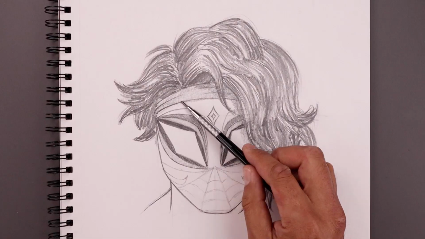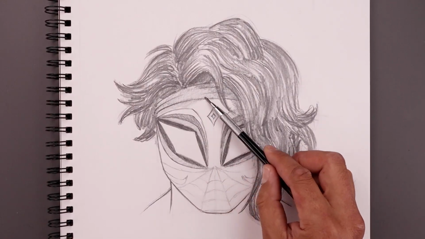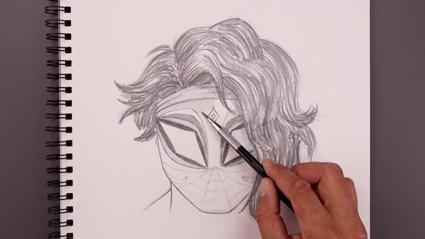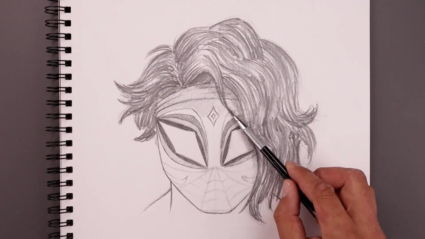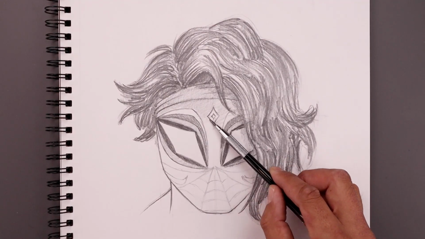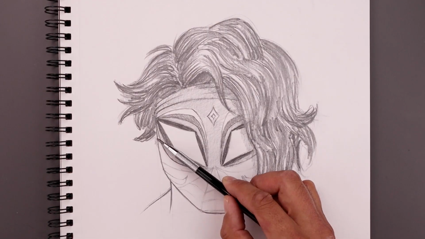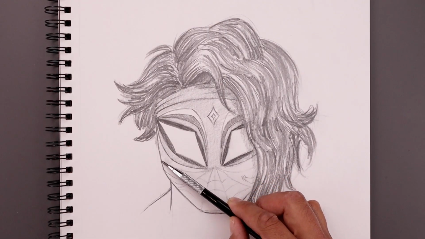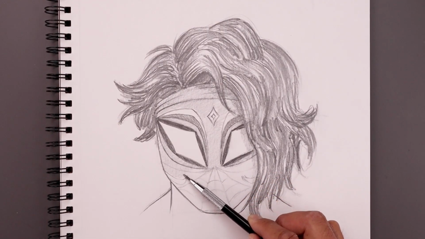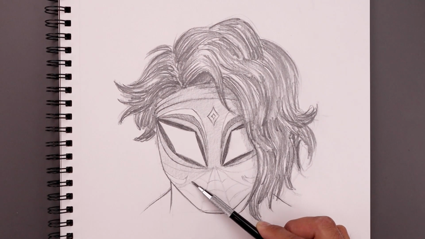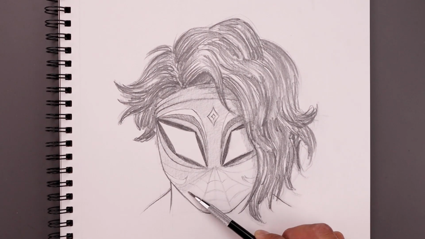I'm going to add a light even shade to the inside of the head, going around that white trim, also that diamond in the center of the forehead. Just work our way down towards the bottom of the mask. We also want to go around that detail on the side of the cheek.